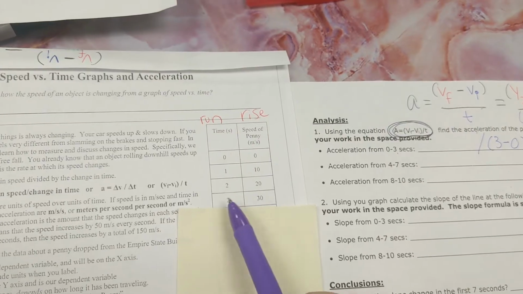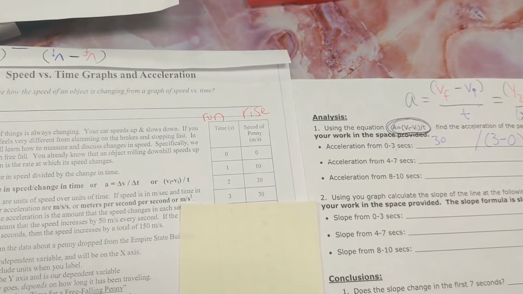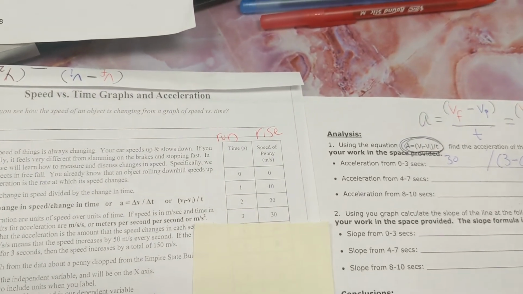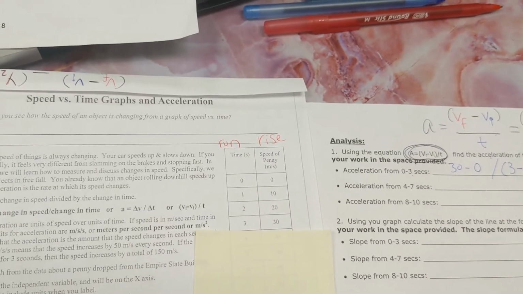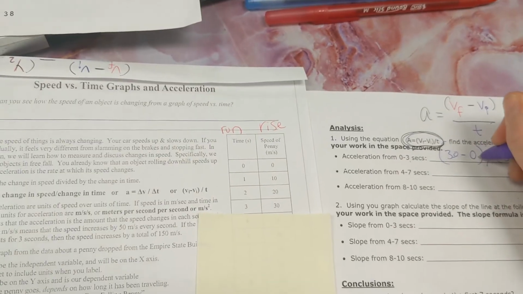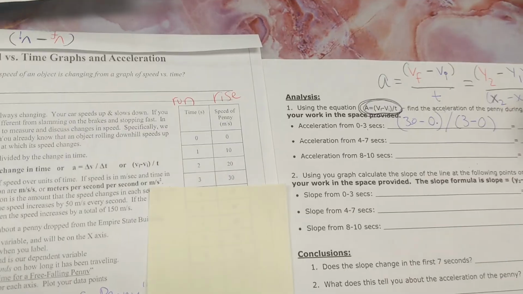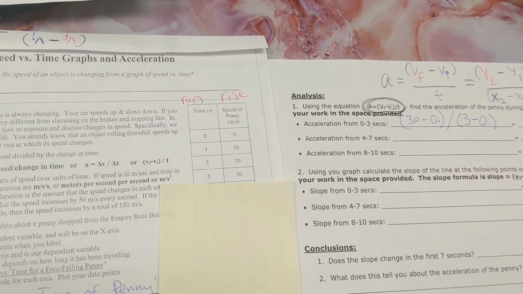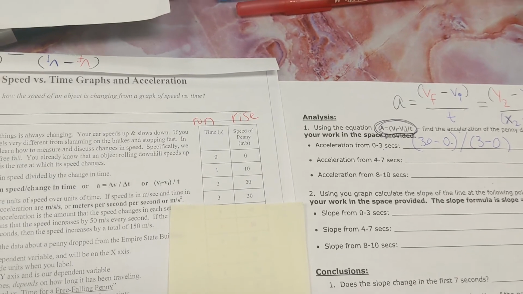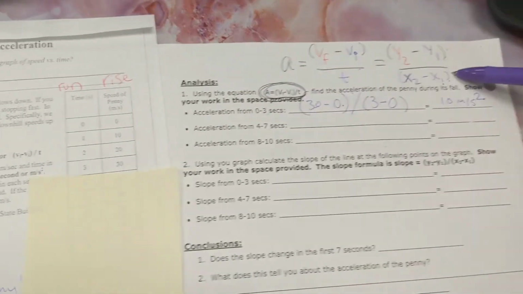So the speed coordinate that goes with 3 is 30. Would be our y2, and the speed coordinate that goes with 0 is 0, would be our y1. So if we take the quantity of 30 minus 0 and divide that over 3 minus 0, we of course get a value of 10. Once we put in the units for acceleration, that's going to be in meters per second squared, or meters per second per second, because again, we're looking at change in speed over change in time.